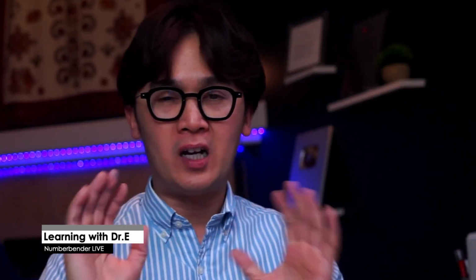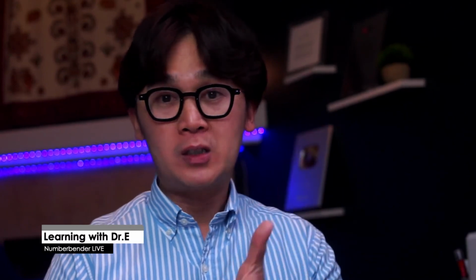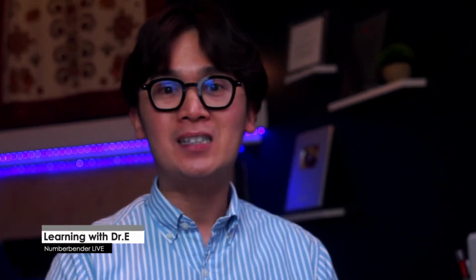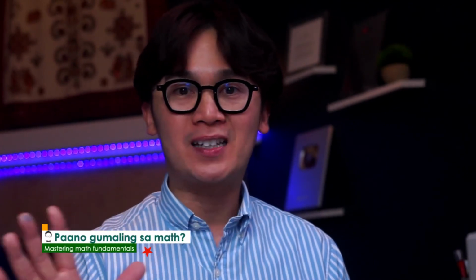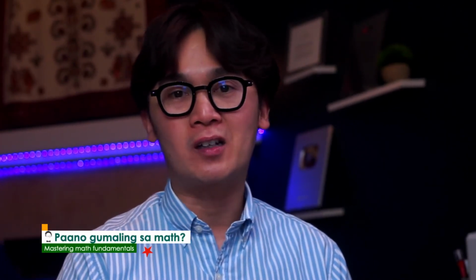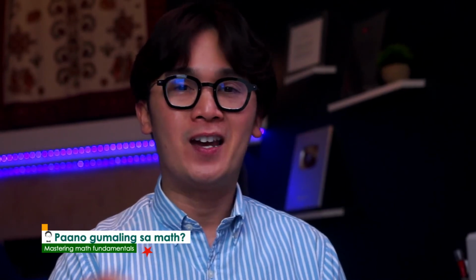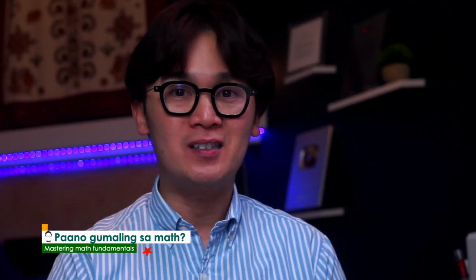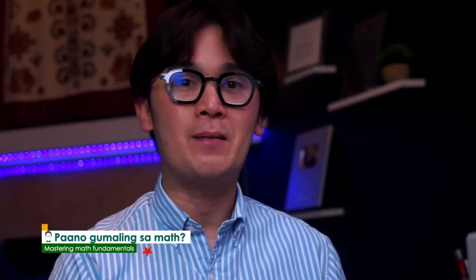So in working out problems involving fractions, it's all about understanding your multiplication table and mastering prime factorization, because it's all about the basic skills. So to gain confidence when it comes to mathematics, you simply have to master your fundamentals to be able to understand mathematics better.